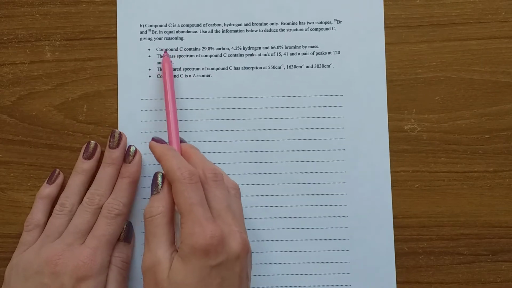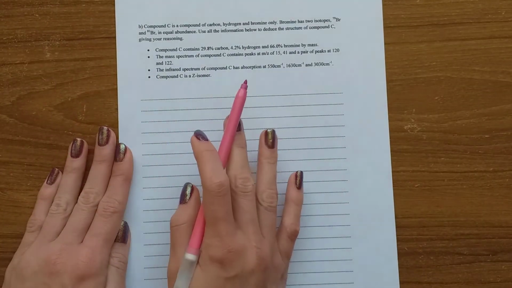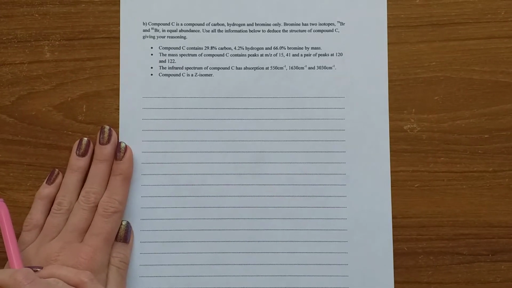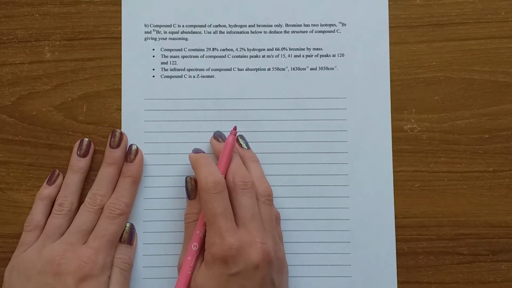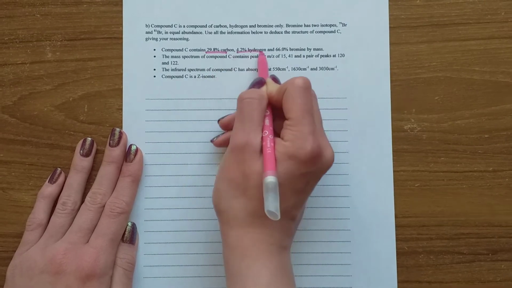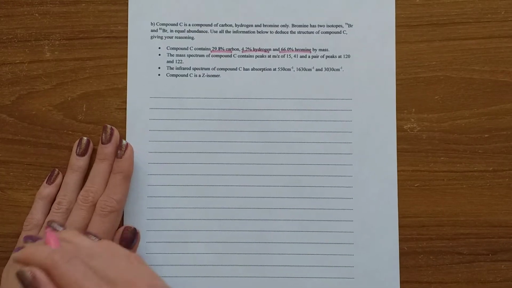So this is all the information we get, and we use every single piece of it to get to our structure. The first point says compound C contains 29.8% carbon, 4.2% hydrogen, and 66% bromine by mass. So they're giving us all the percentages, and what we usually do with the percentages is find the empirical formula.